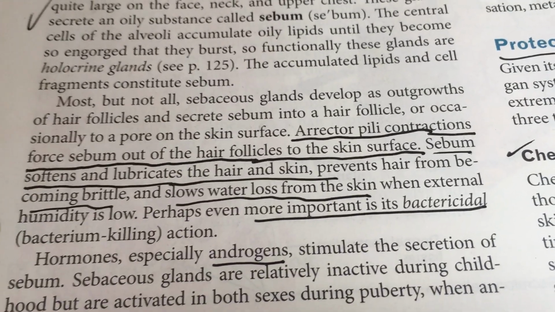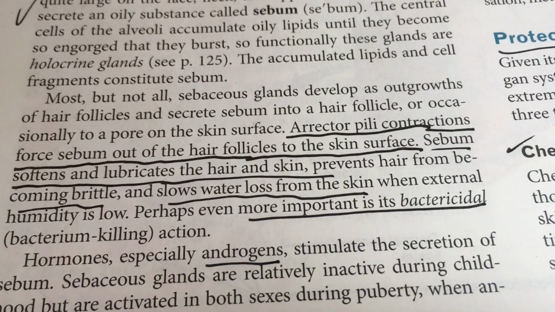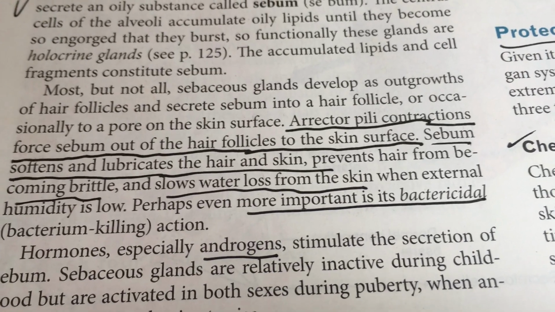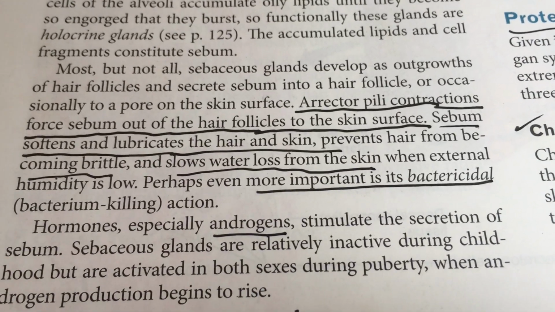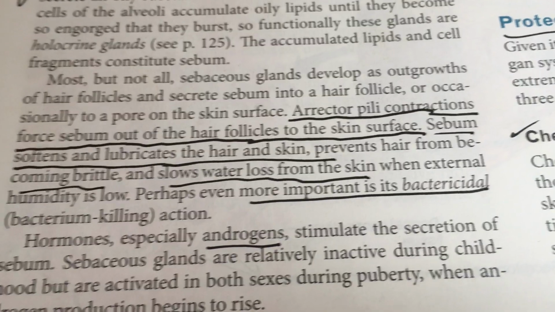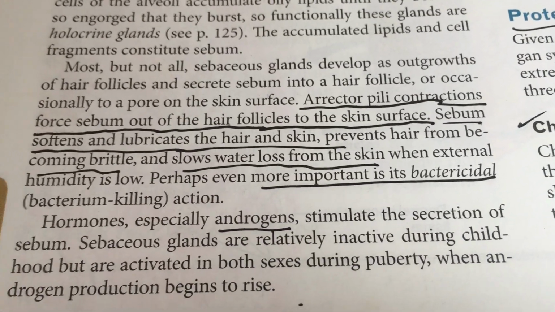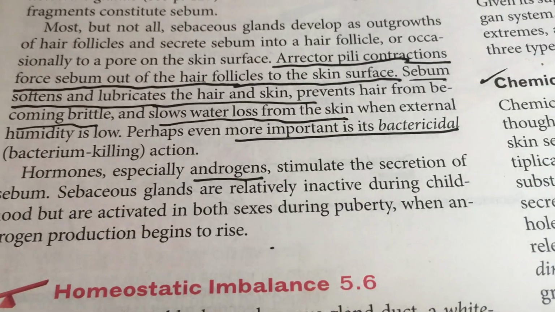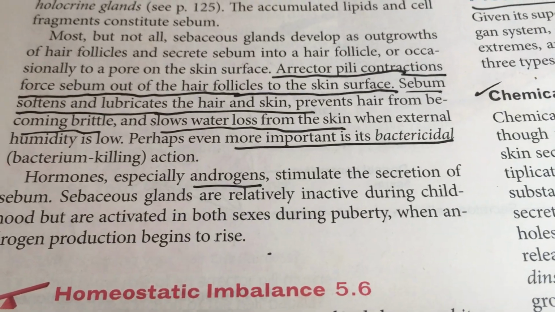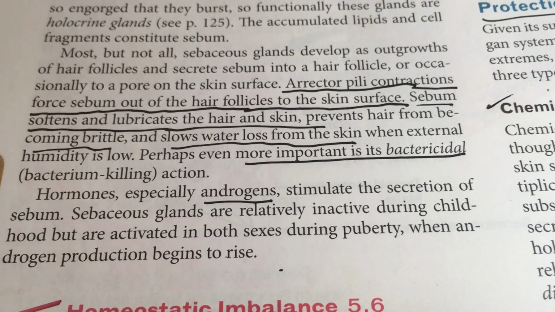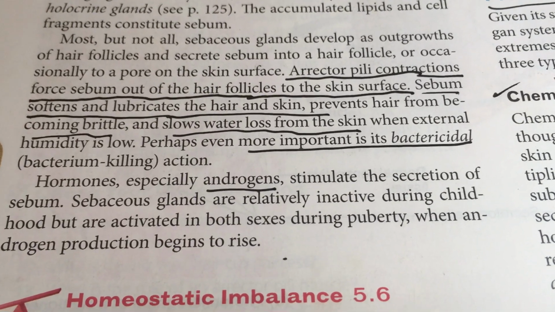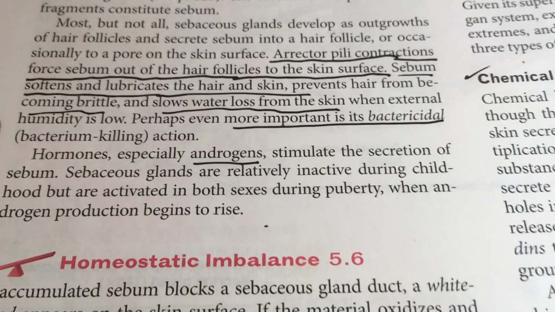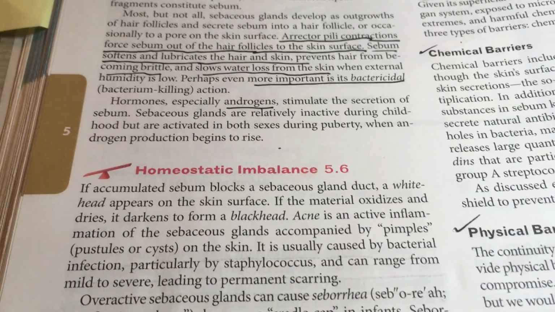We get, to some degree, prevention of brittle hair development and breaking. We also prevent water loss from the skin. It's got a bactericidal molecule for killing bacteria on the surface. This whole process is stimulated by androgens. So childhood, early development, sometimes a little bit more prevalent in males than females in terms of acne development.